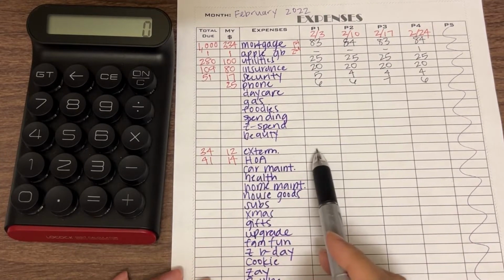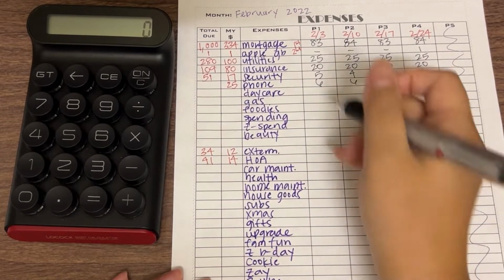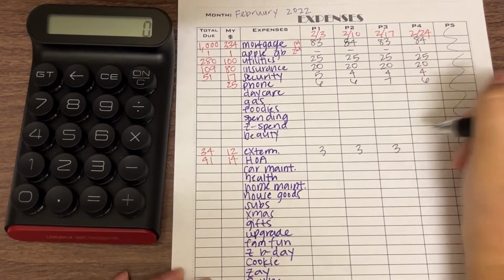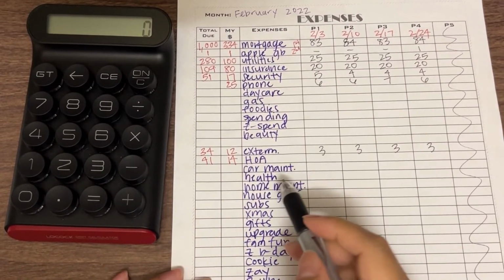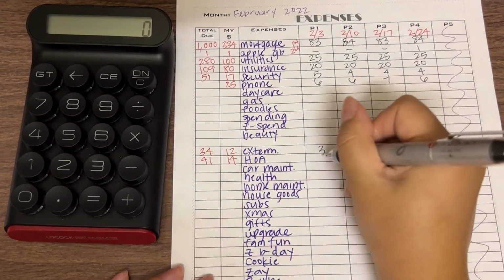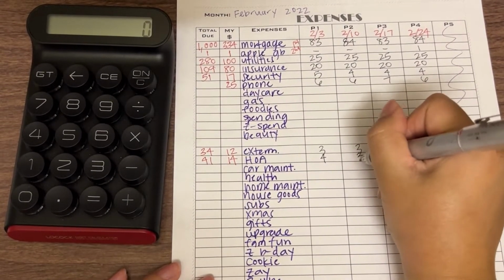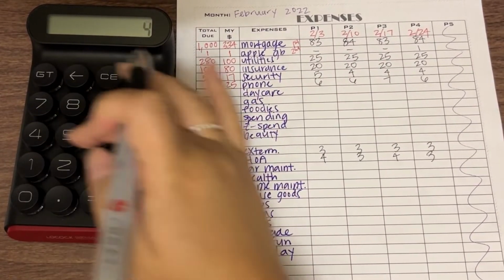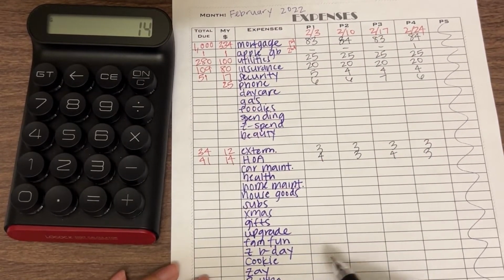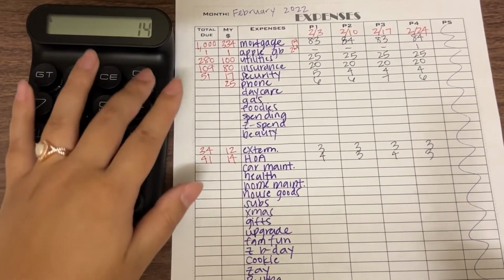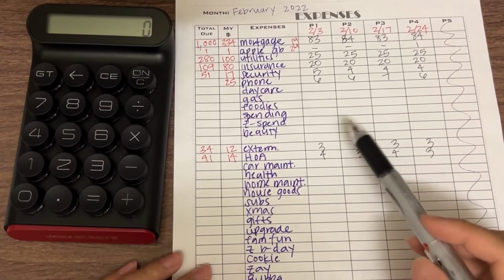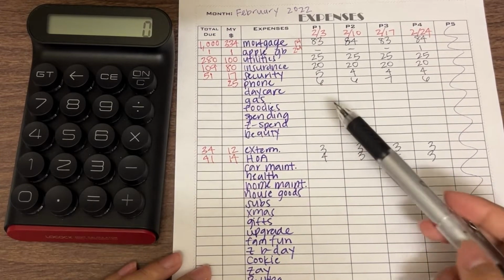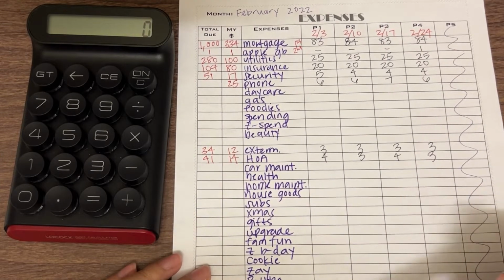And then I'm gonna do the same thing down here. 12 divided by 4 is $3. Okay, HOA, doing 4 plus 3 plus 4 plus 3 is 14 bucks. Okay, and then what I do is there are certain things that I have to have.